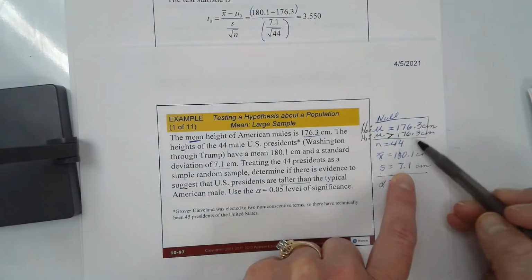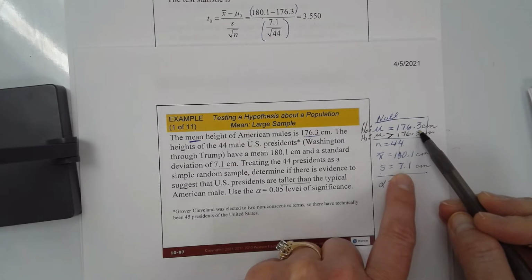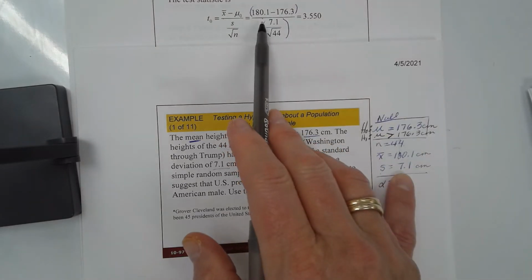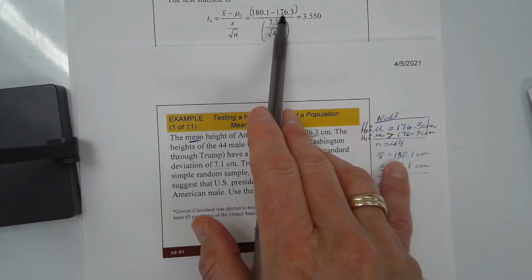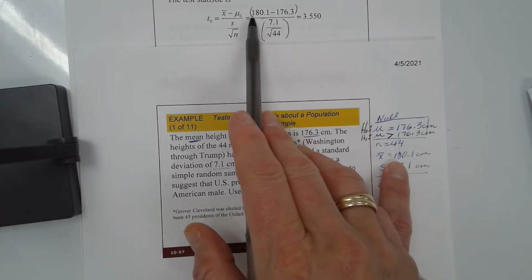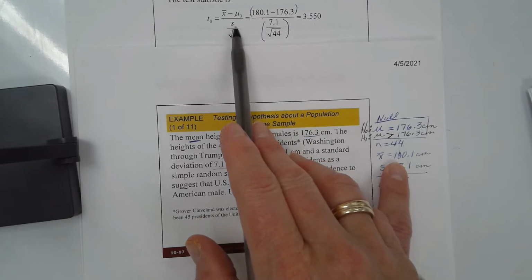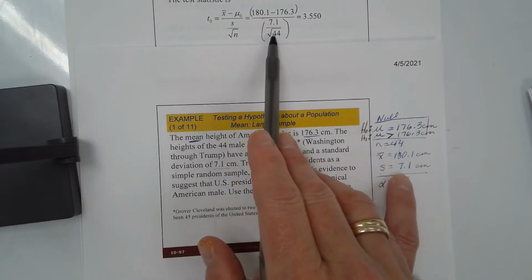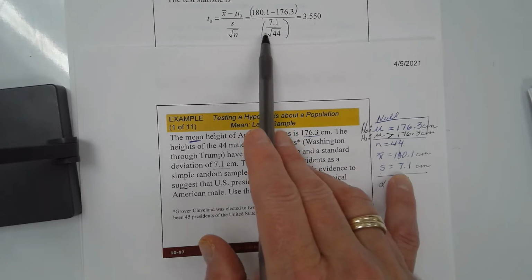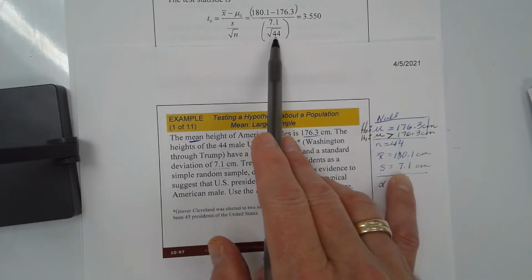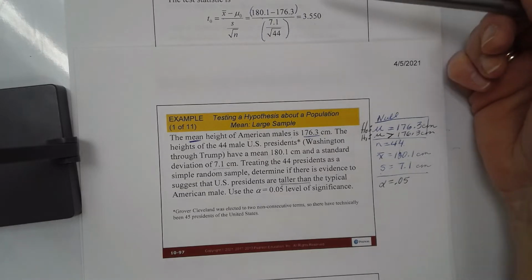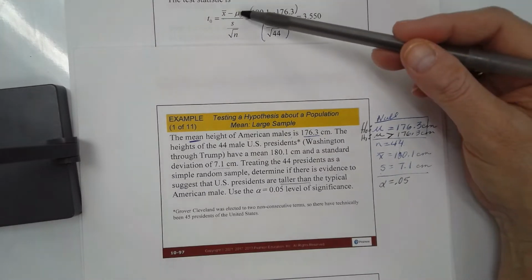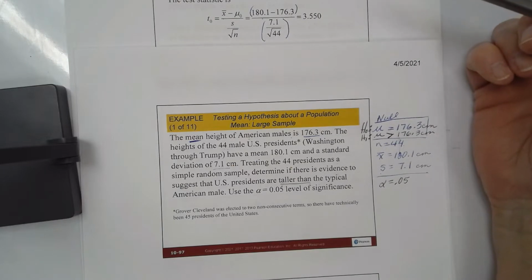Mu naught is the one that is in your null hypothesis. So it's going to be X bar minus mu naught is 176.3. So divide that by the standard deviation, 7.1 was given to me in the problem, divided by the square root of n, also given to me in the problem, is 44. So in this case, everything was given to you in the problem. It's just a matter of knowing which formula to use and what to plug in for it. Okay?